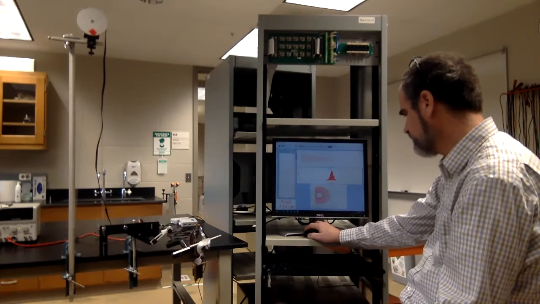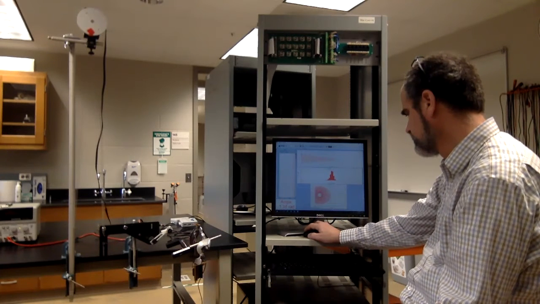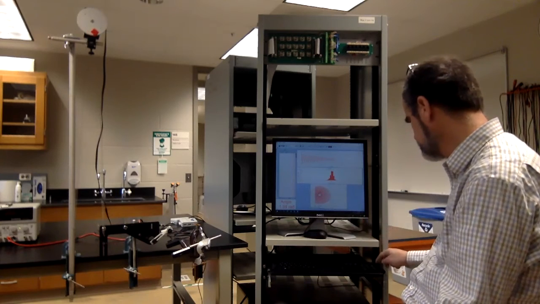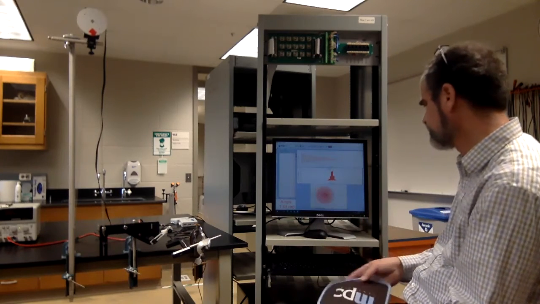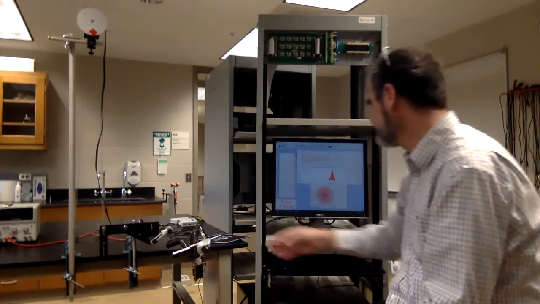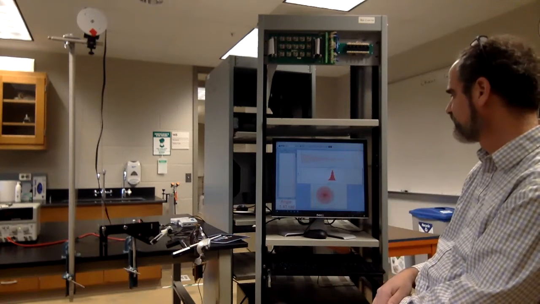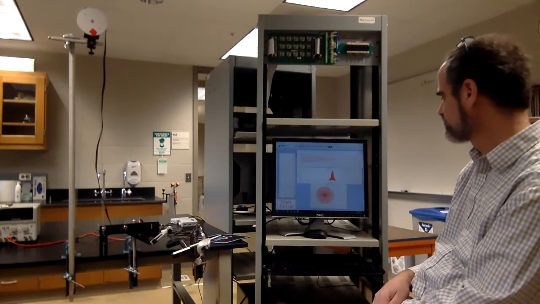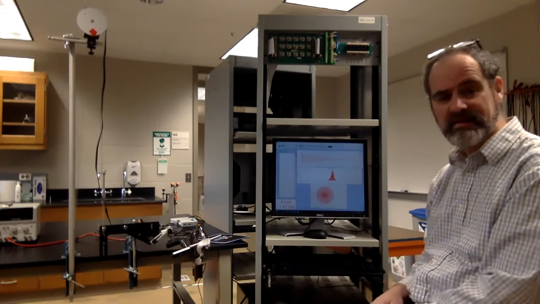While this is running, I'm just going to readjust the position on the graph. Just about done. Okay, now we're done. Can you see what we got?